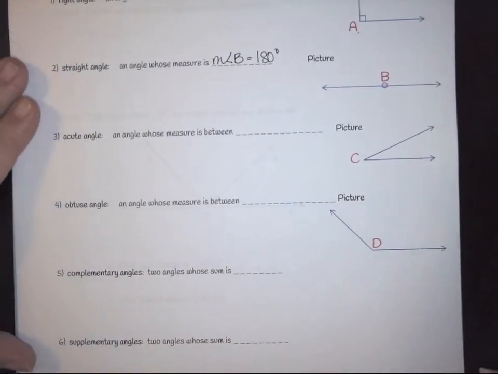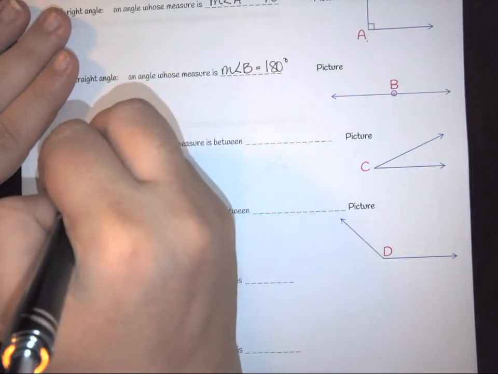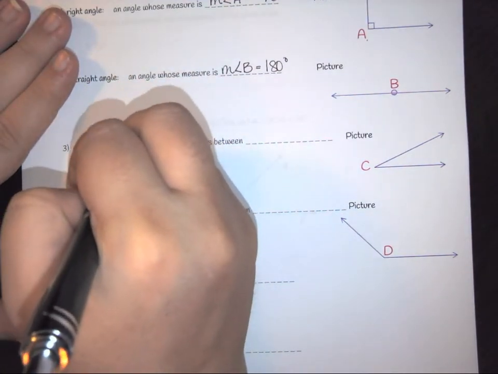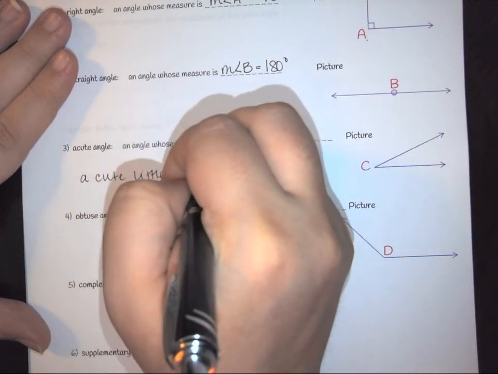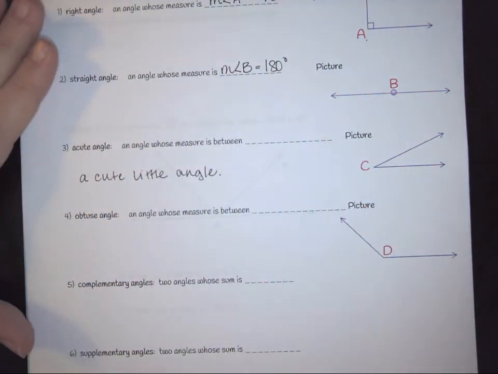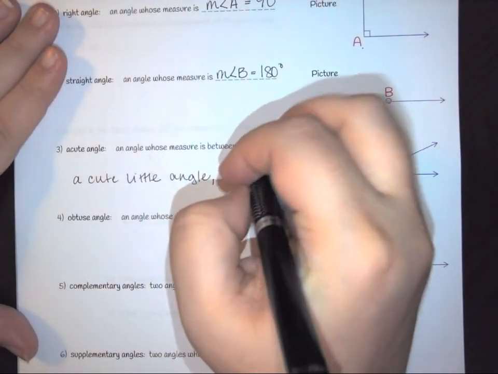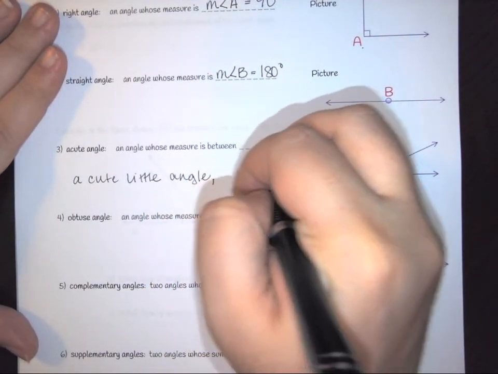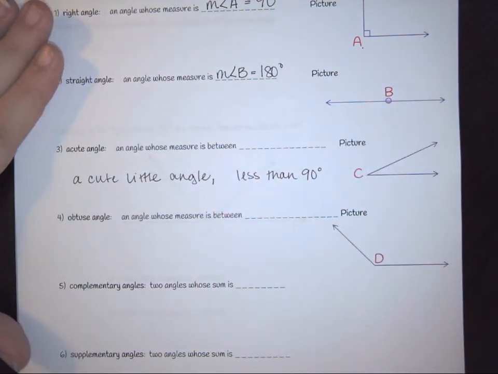Now, when we talk about acute, I like to remember it like this, that we have a acute little angle. Acute means small. In other words, it means less than 90 degrees.